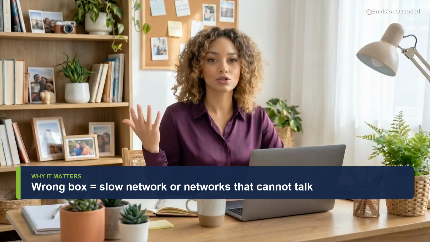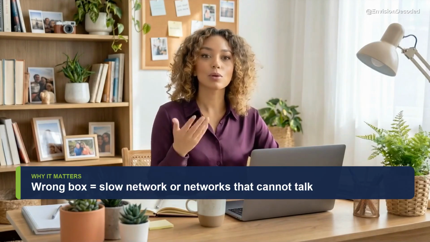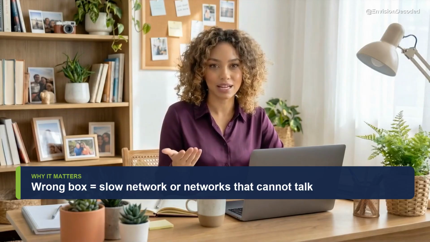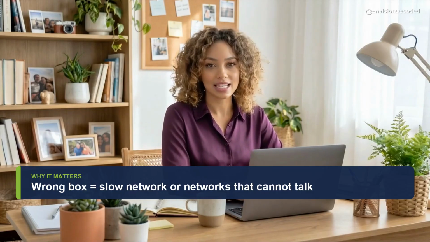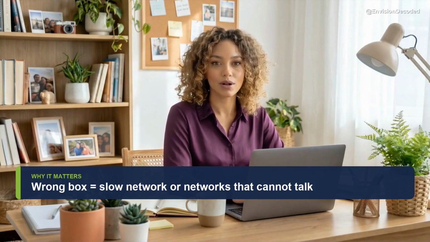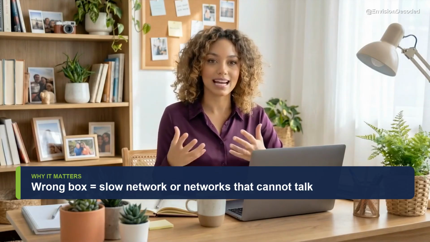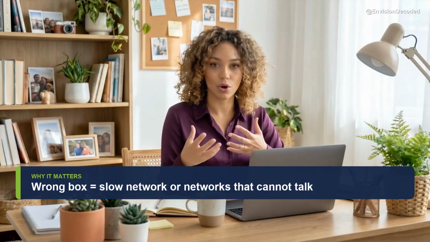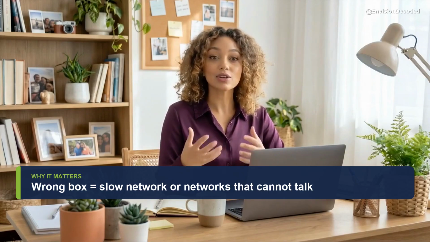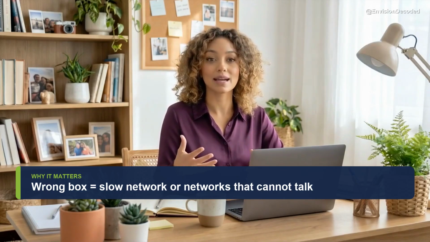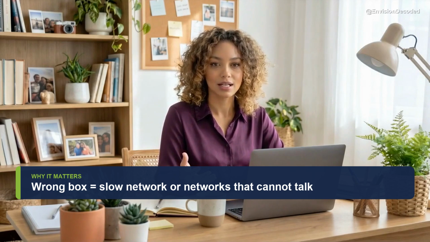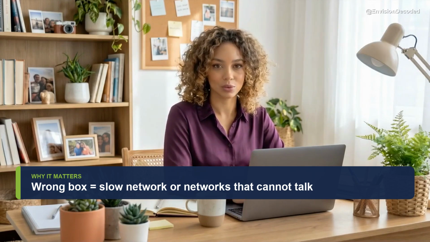Why does this matter beyond trivia? Because picking or troubleshooting the wrong box is a classic real-world failure. Slow, congested network? Might be a hub where a switch belongs. Two networks that cannot talk? That is a router job. No switch will do it. And on exams, mapping each device to its OSI layer is a guaranteed question. Layers 1, 2, and 3 in that order.